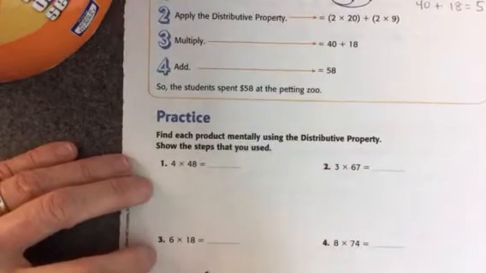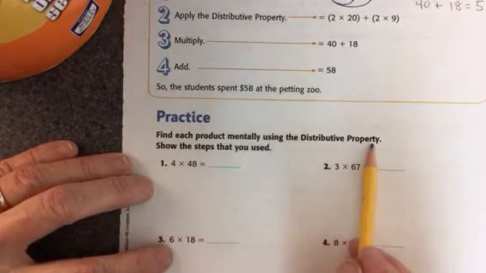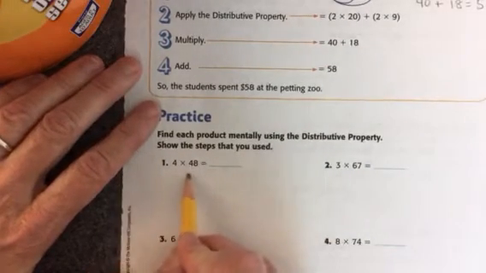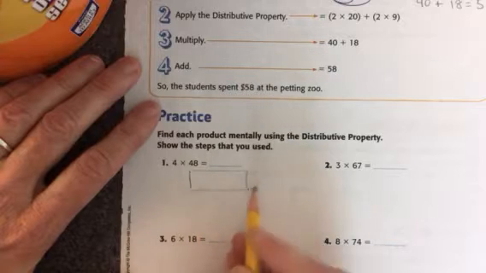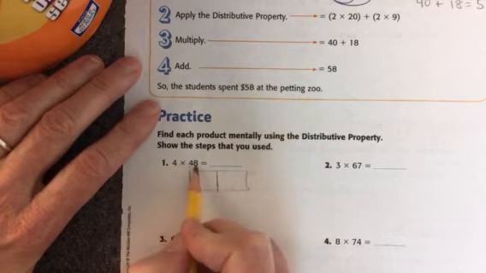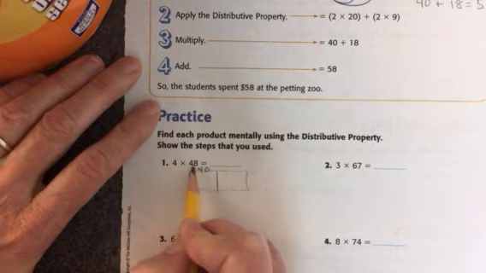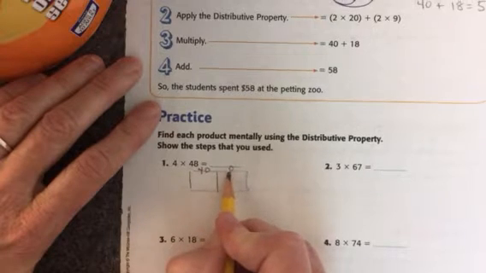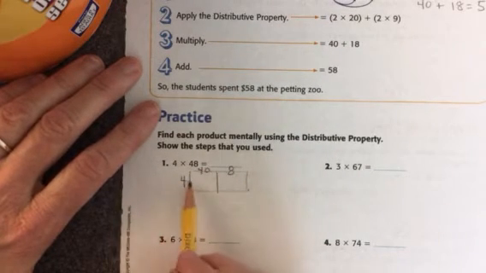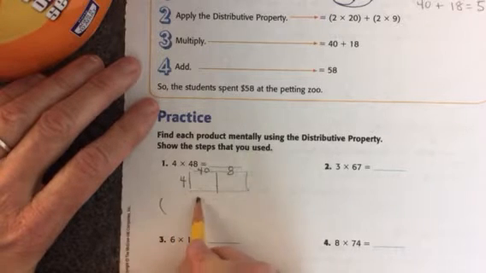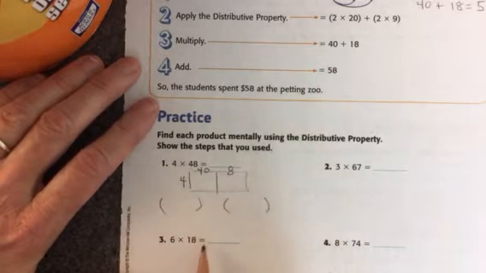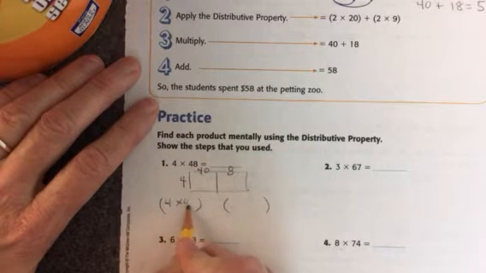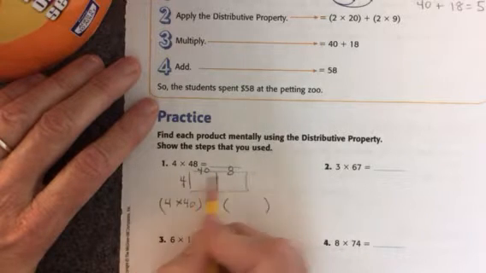All right, so we're going to find each product mentally using the distributive property. Show the steps that you used. Okay, so using the area model again, I'm going to take my biggest number, 48. The value is 40, excuse me, and the 8, the value is 8. Now I'll put my 4 right here. Okay, now to do the distributive property, I'm going to use 2 sets of parentheses. 4 times 40 is what I'll do first, plus 4 times 8.